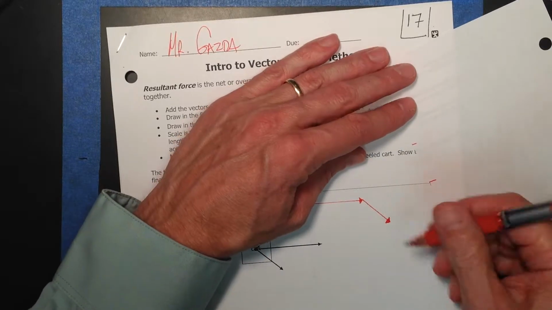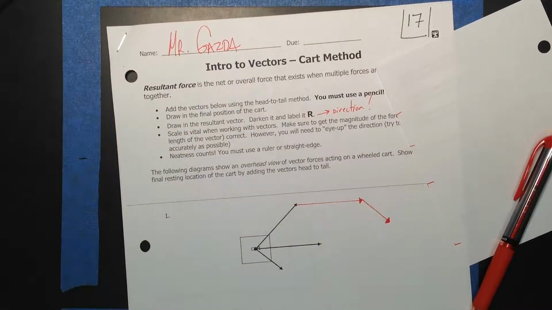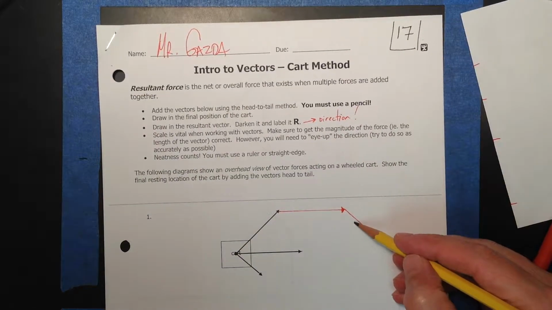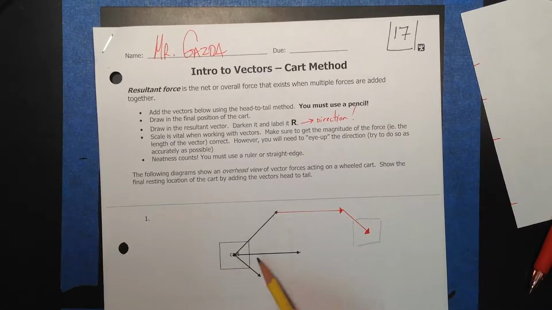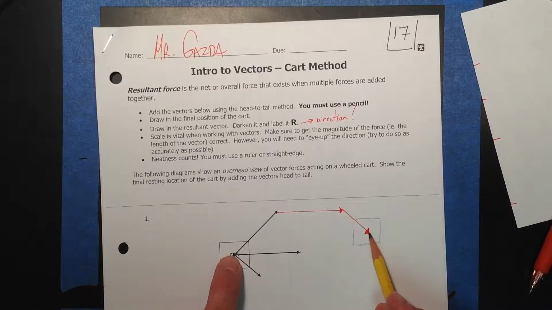So I have to draw in the location of the cart. The location of the cart would end up here, basically. This is the cart. And then you want to draw in the resultant force of all these three added up. That's what's key. You start here and you end here. These are all head to tail, but the heads go there. And that is the tricky part.